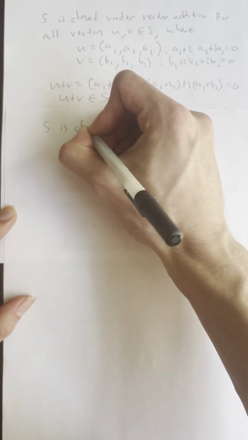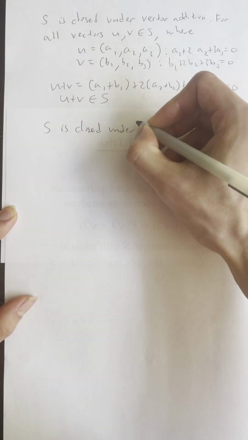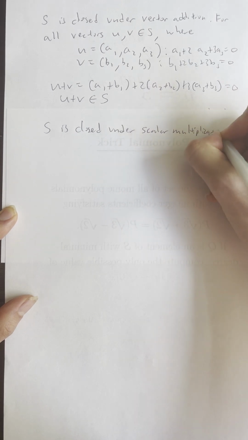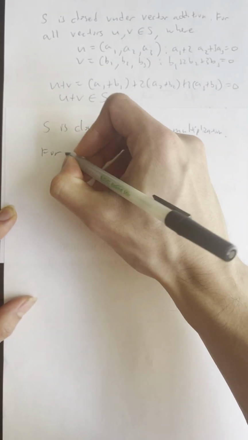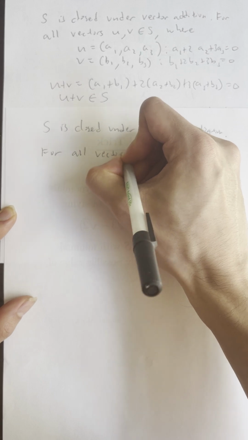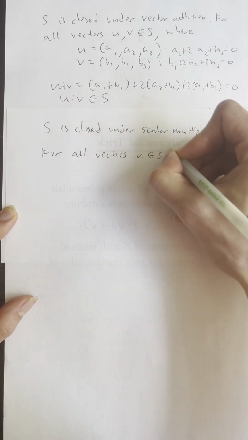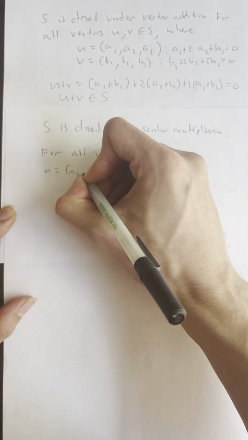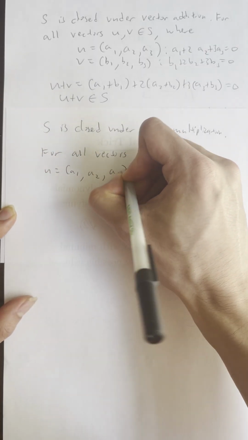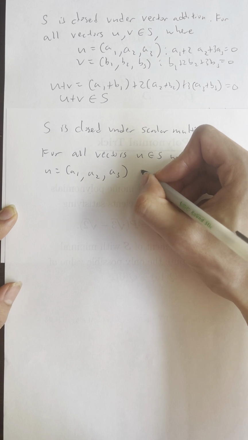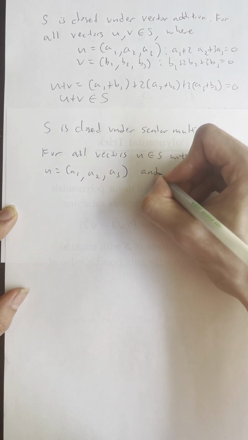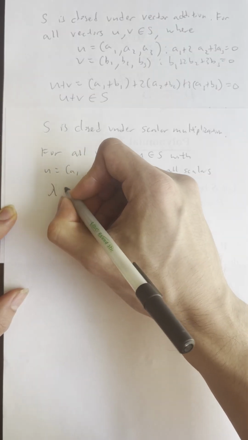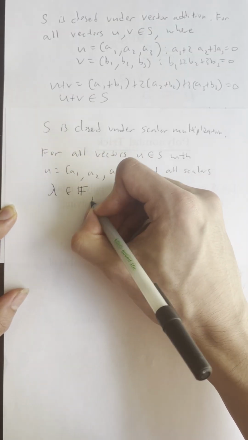So S is closed under scalar multiplication for all vectors u in S with u equals a1, a2, a3, and all scalars lambda belonging to F.